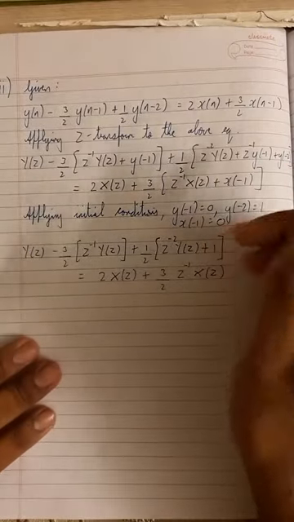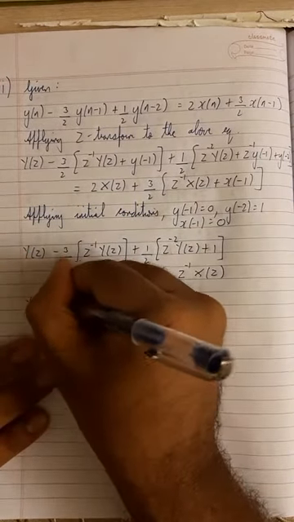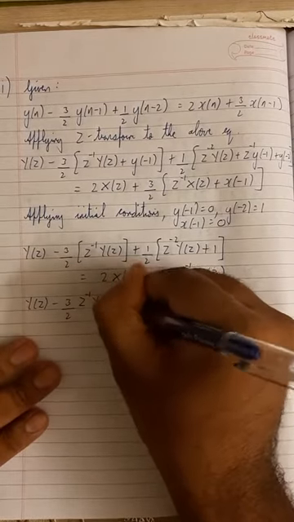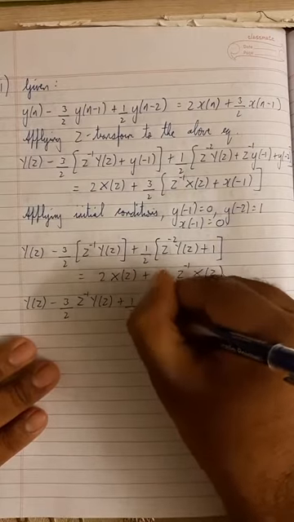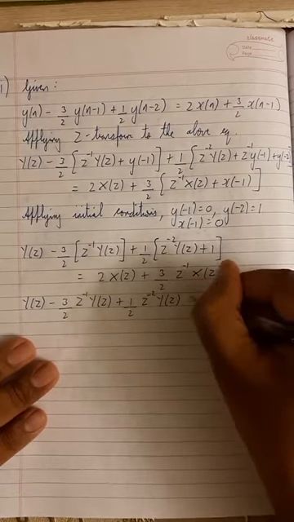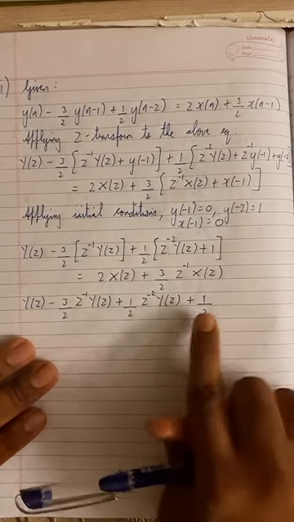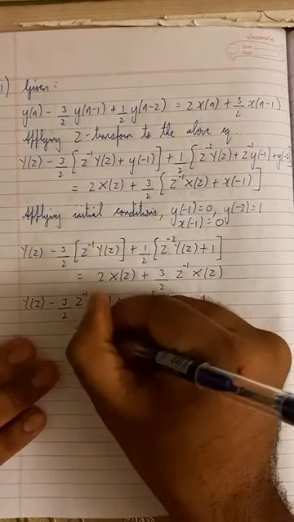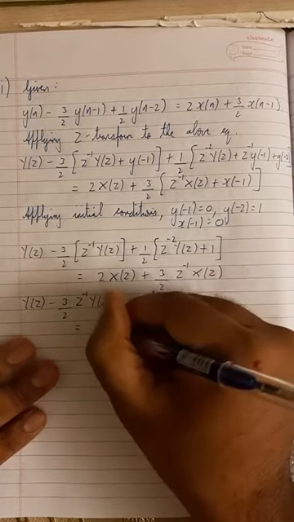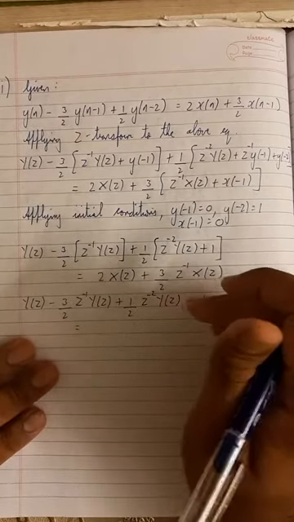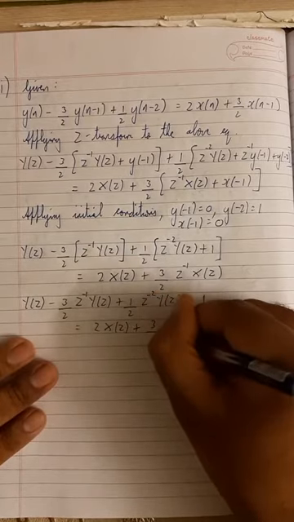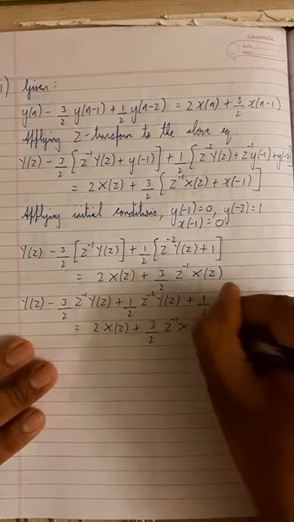I'll apply 1 by 2 inside the bracket, so this will become y of z minus 3 by 2 z inverse y of z plus 1 by 2 z raised to minus 2 y of z plus 1 by 2 is equal to, here I'll take x of z common, or I'll do that in the next step, 2 into x of z plus 3 by 2 z raised to minus 1 x of z.